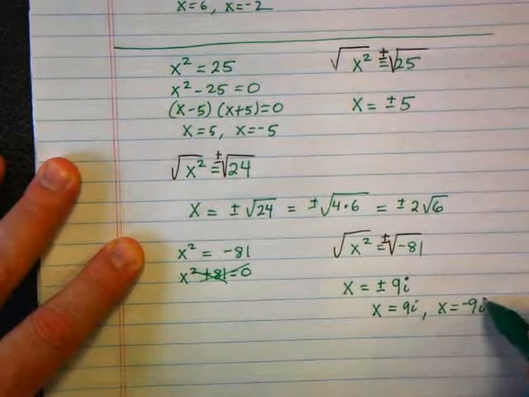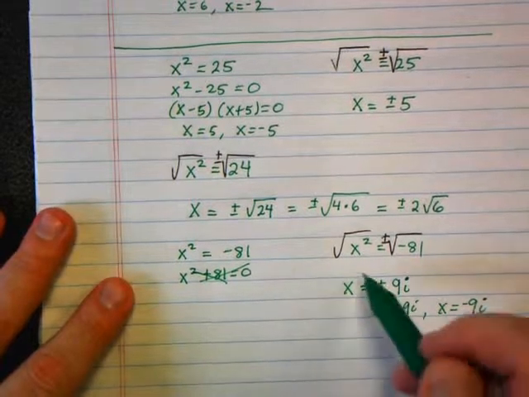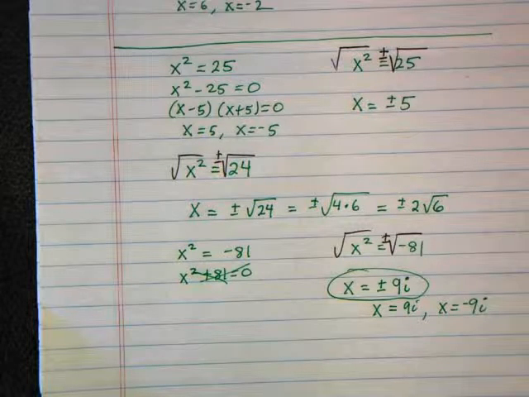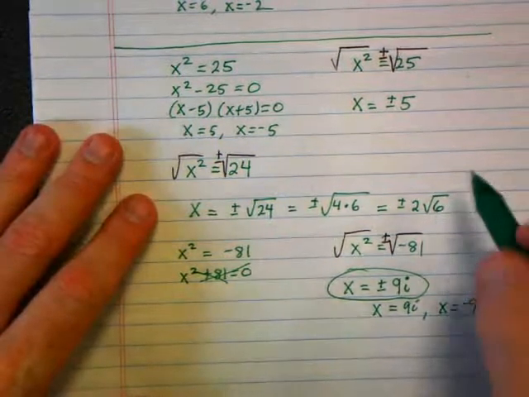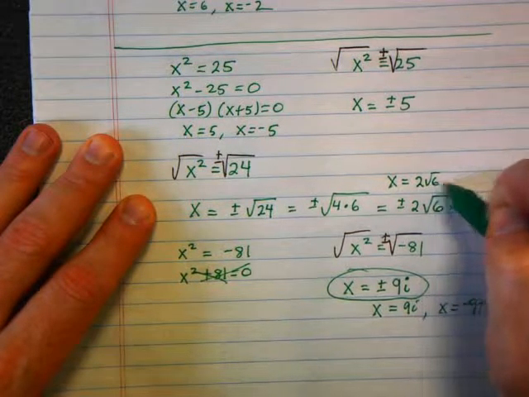On a quiz, on a test, it's perfectly acceptable to leave it like that. But if you're working in MyLab, it's going to want 2 answers. Even for this one back up here, you would have to type in 2 answers. You'd have to type in x equals 2 square root of 6 and x equals negative 2 square root of 6. It forces you to write them separately, unfortunately.